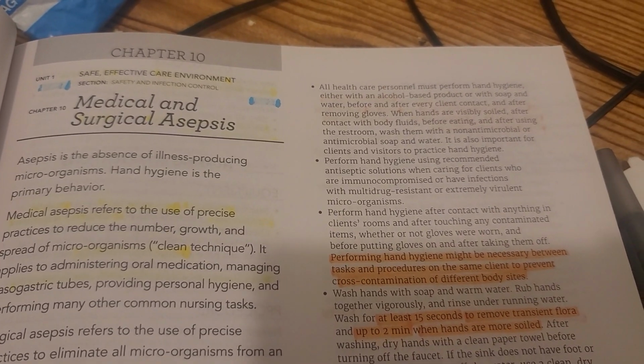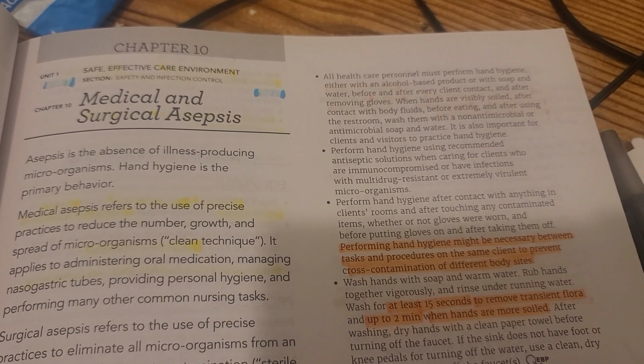All healthcare personnel must perform hand hygiene. Hold on, let me clean the screen. Voila, magic.